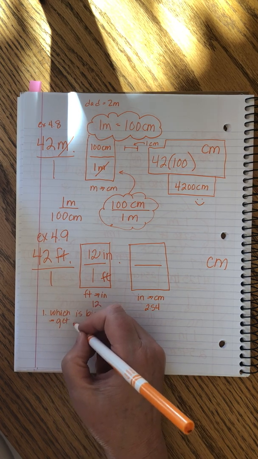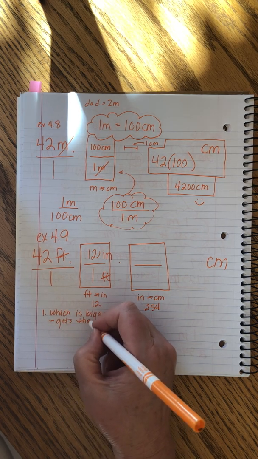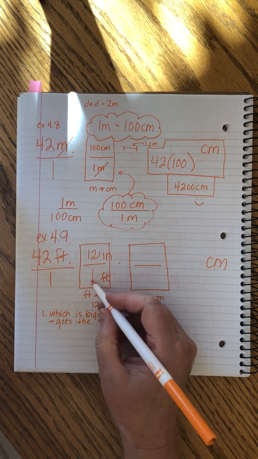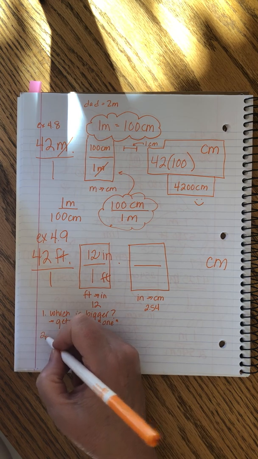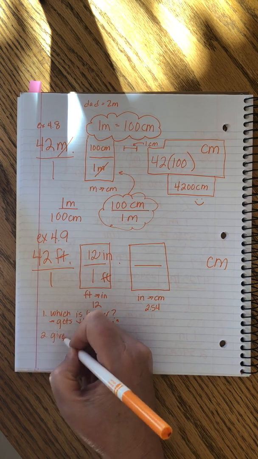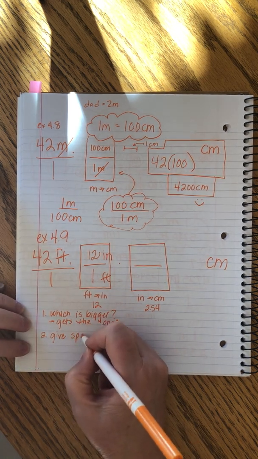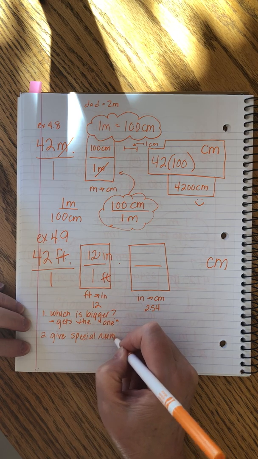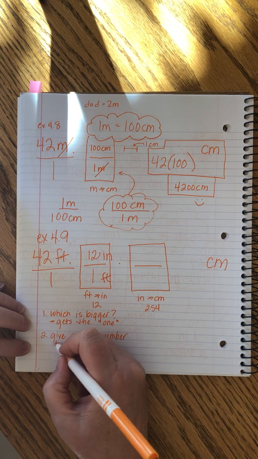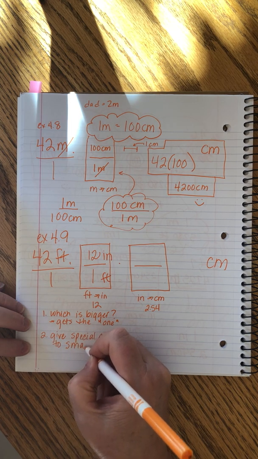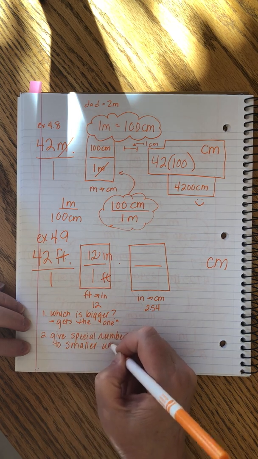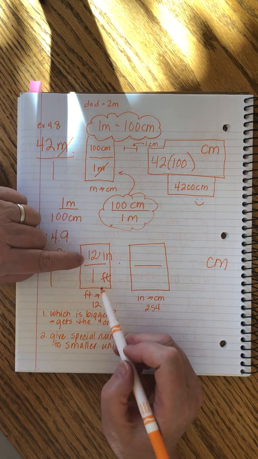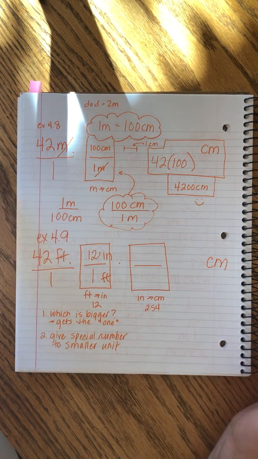the bigger one gets the 1, is how I think of it, right? The bigger unit gets to have a 1 by it, and then give the special number to the smaller unit, right? A foot is bigger, so he gets the 1. There's 12 inches in a foot, so the inches gets the smaller number.